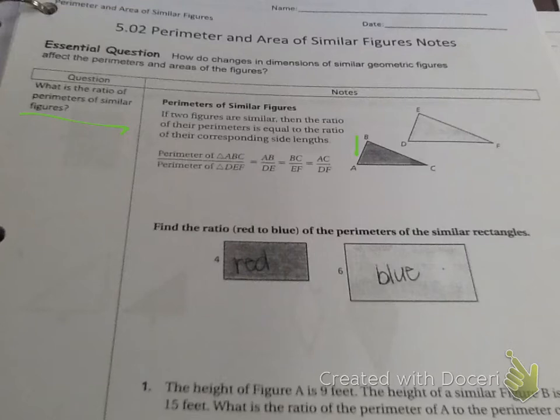AB was 1 and this was 2, and this was 4 and 5, the ratio here would be 1 to 2. B to C would be 4 to 8. And this one would be 5 to 10. And they're all similar.